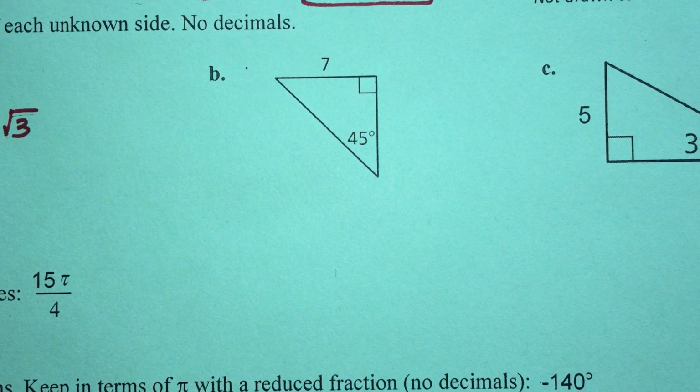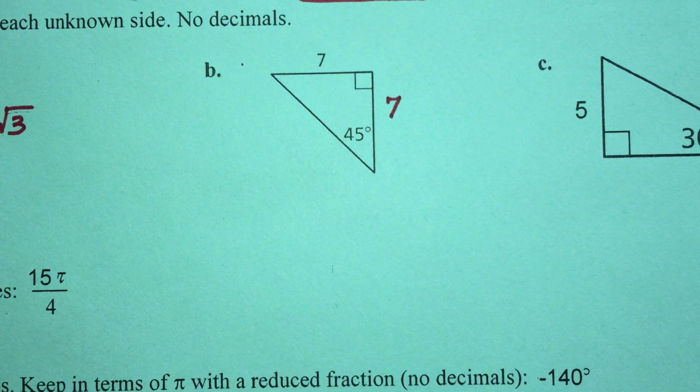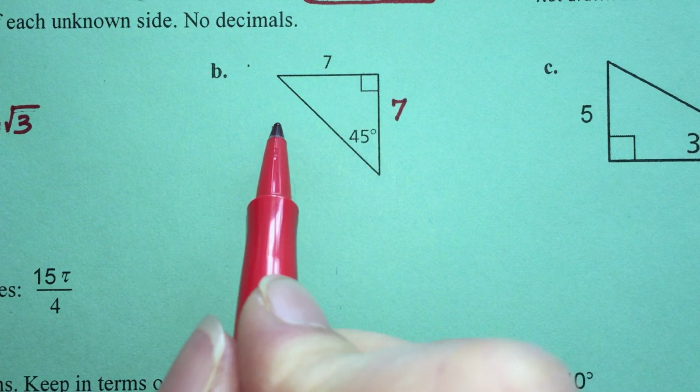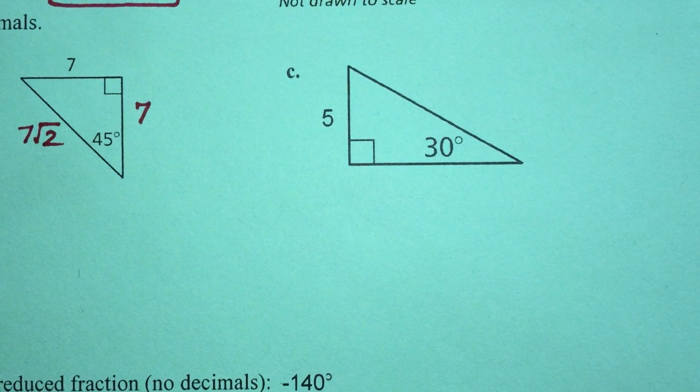In the next one, we have a 45, 45, 90. These ones are really easy because the legs are both the same. They're congruent, so 7 and 7. The hypotenuse is always square root of 2 times the leg, so 7 times square root of 2, and that's all. The last one, we have another 30, 60, 90.